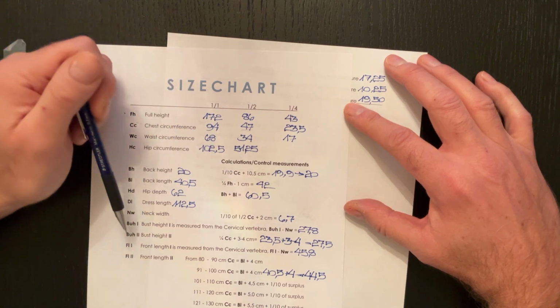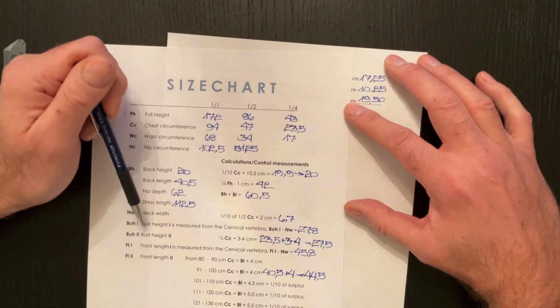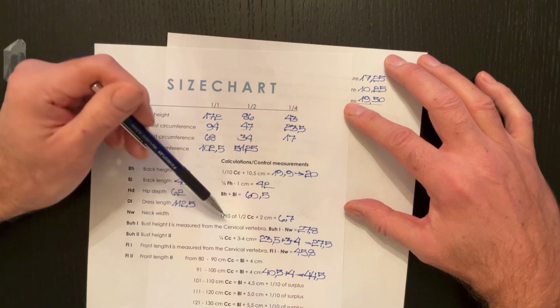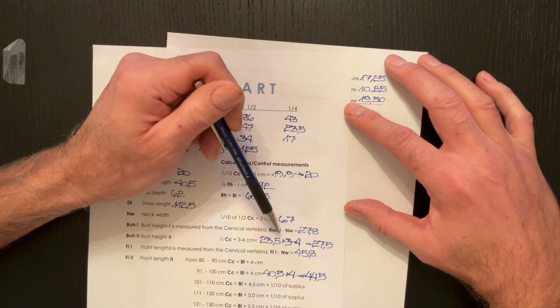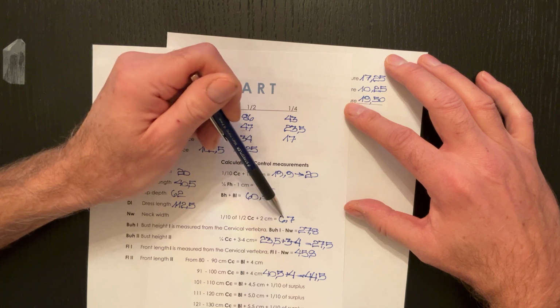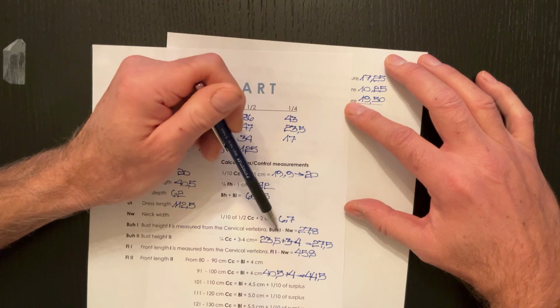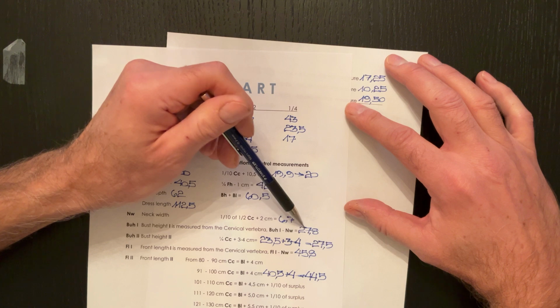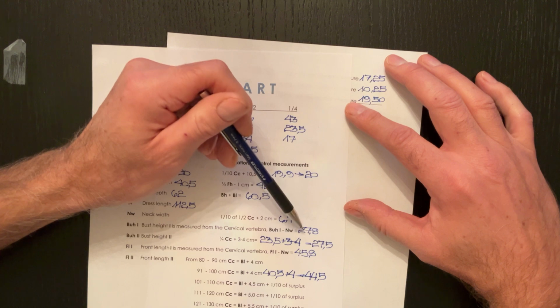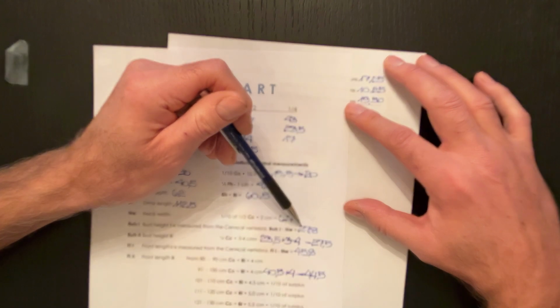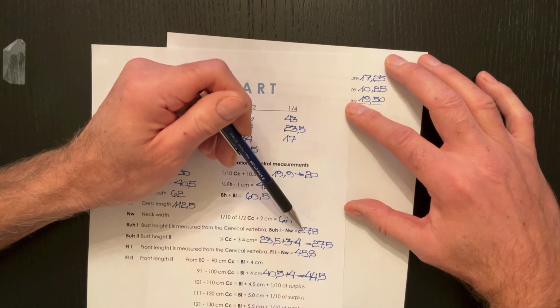The bust height was measured from the cervical vertebra. From that height I have to withdraw the neck length. So I get this measurement because we are constructing the pattern from the shoulder and down, not from the middle of the neck.